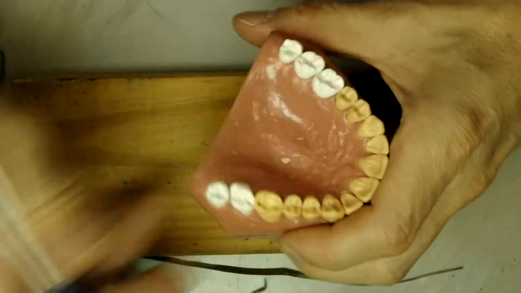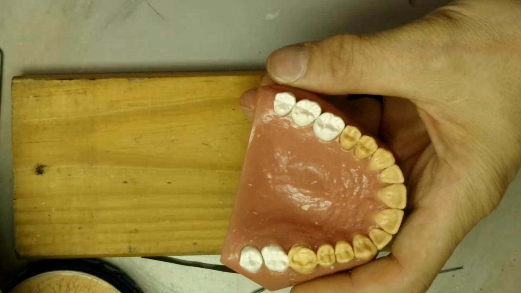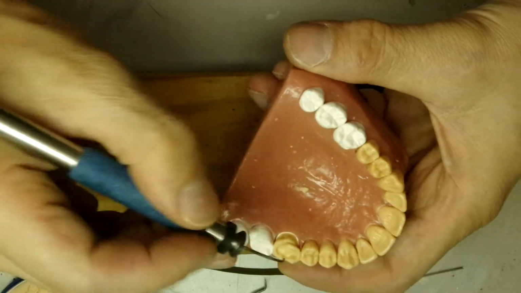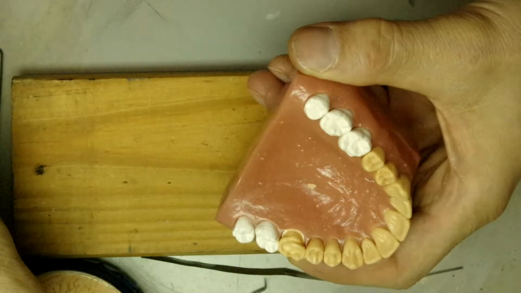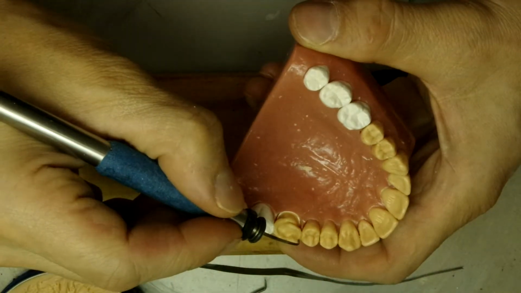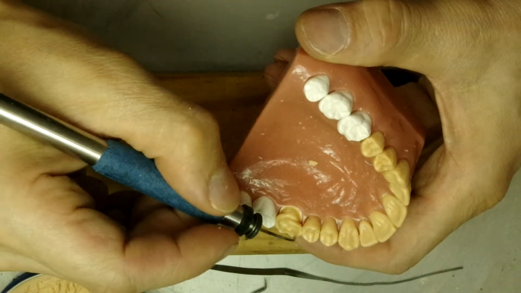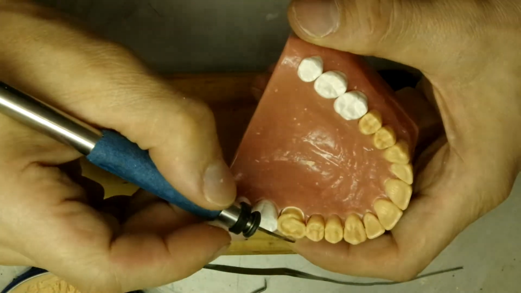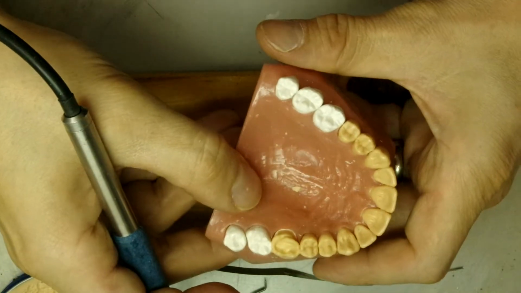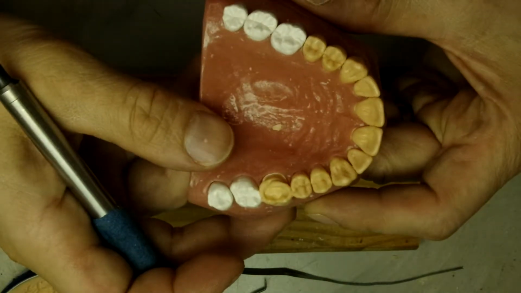Okay, so now let's puddle in that little area here. This will give us a little more stable space. Alright, let's get these cusp tips in line, to make that into a rhomboidal shape.